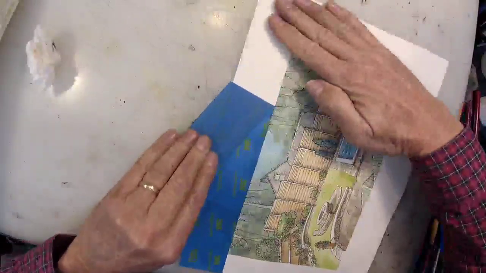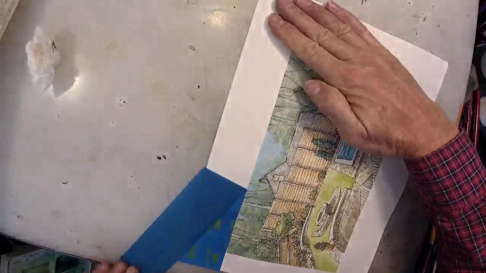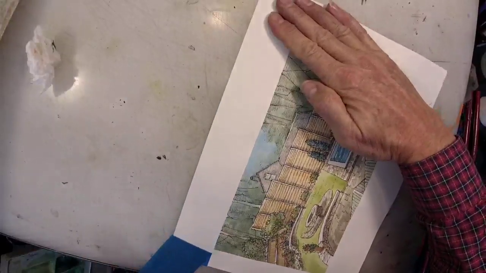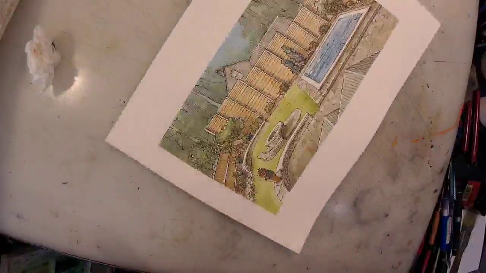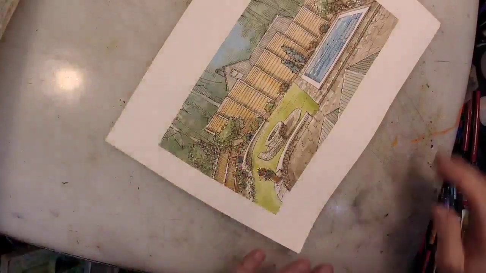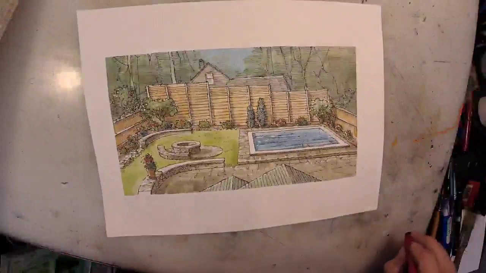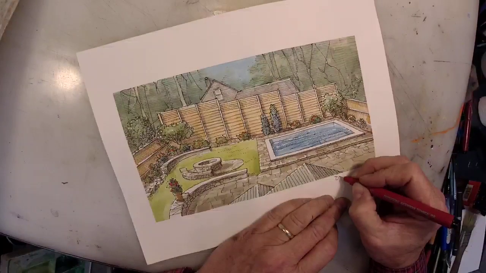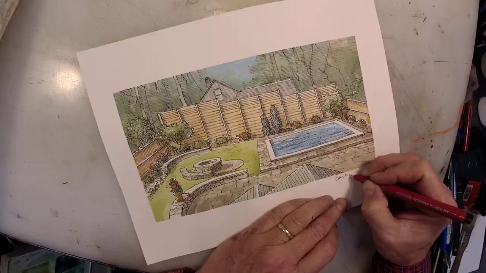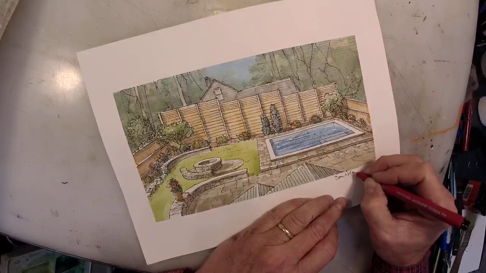Do be careful. Don't pull it too fast. Have I ever ripped the paper? Are you kidding? I've made every mistake in the book. Some of them several times. And there we go. Just a little bit of razzmatazz. It's actually a signed original piece of artwork.